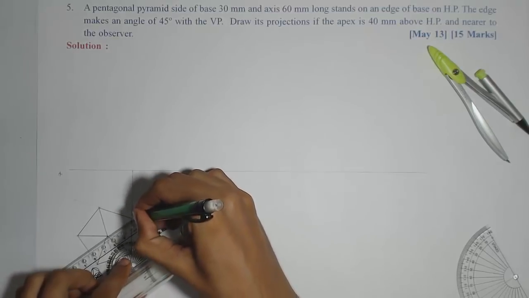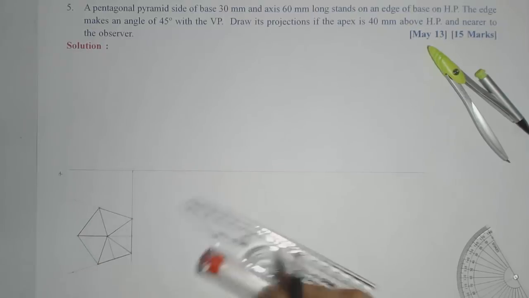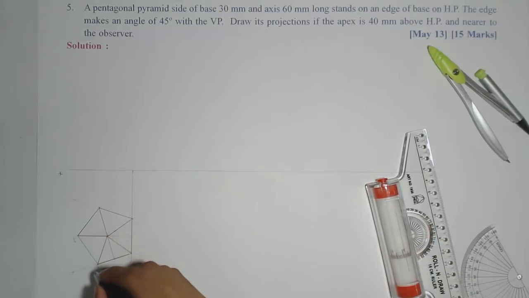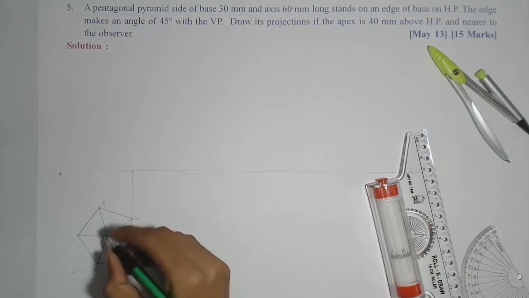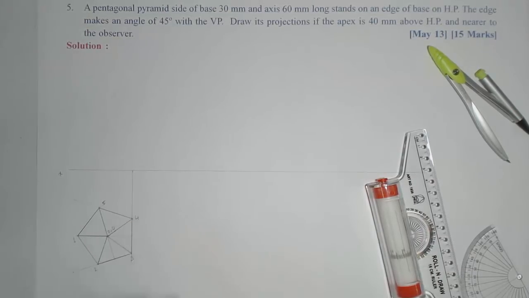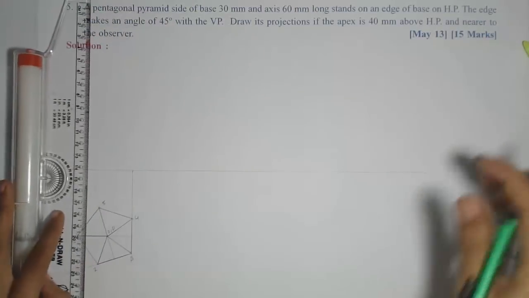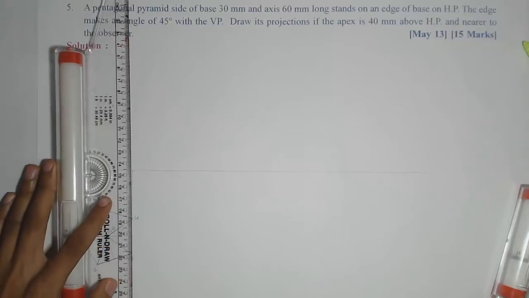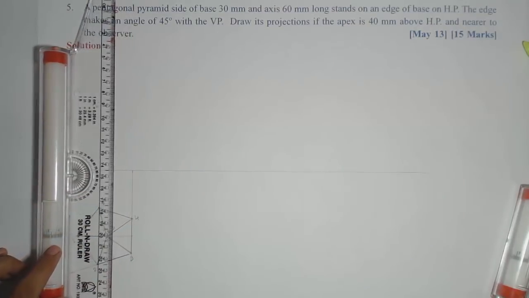So after drawing the base, we'll show the notations 1, 2, 3, 4, 5 and then O. Now we'll complete the corresponding front view. Just need to project the apex up to the axis length of 60 mm.